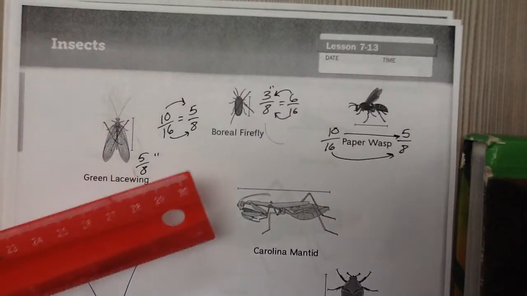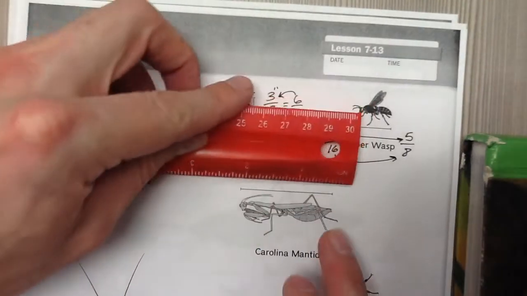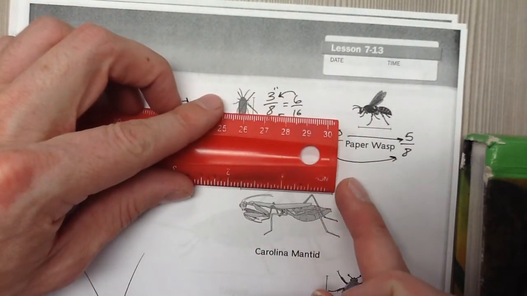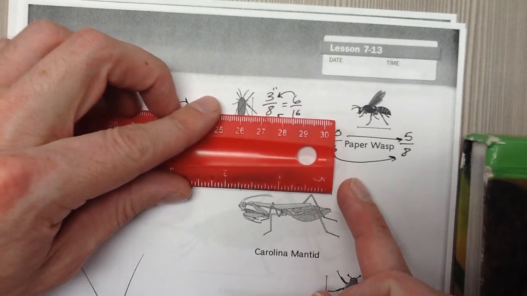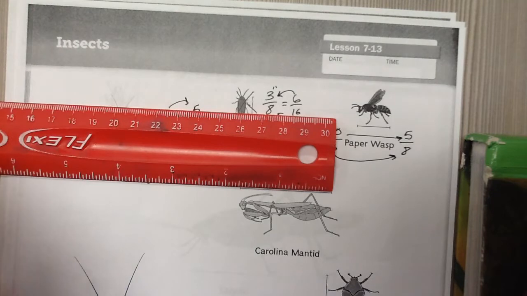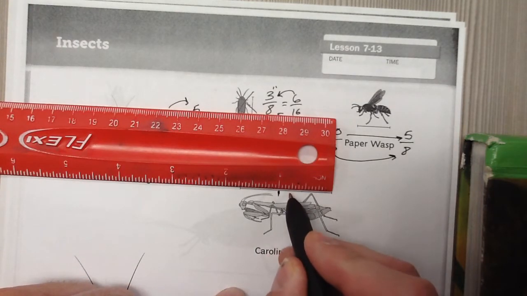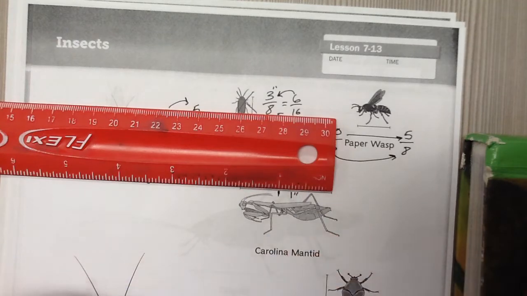Okay, so let's take a look at the Carolina Mantid. And again, my ruler is going to be upside down so I can fit it on, because I've got things holding up my iPad here while I measure. So if you look from here to here, that's 1 inch. Everybody see that? From the end of my ruler to here is 1 inch.